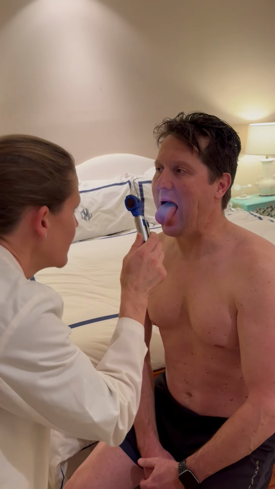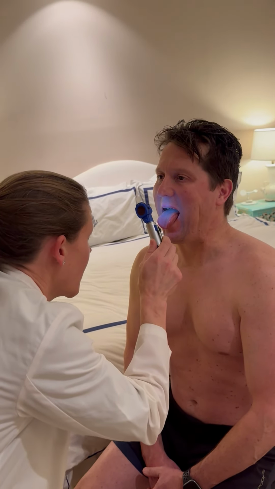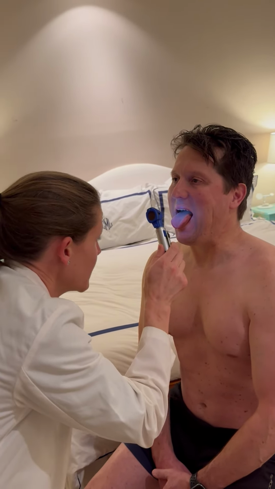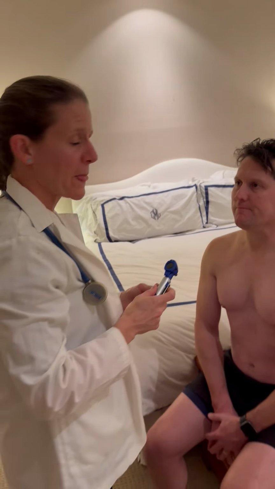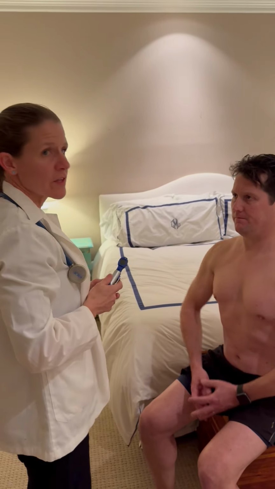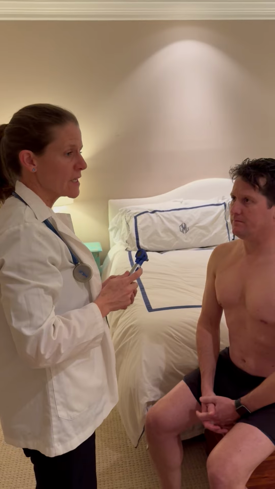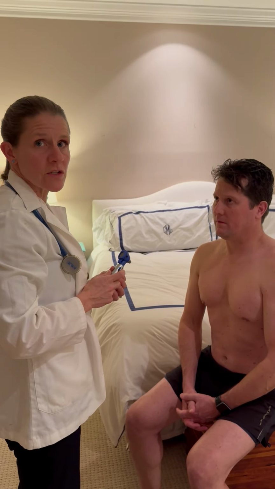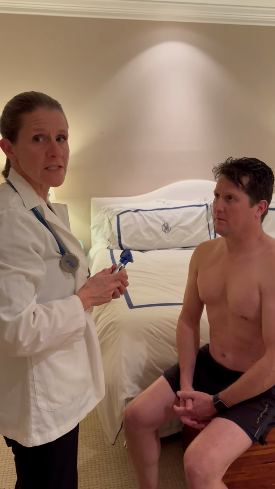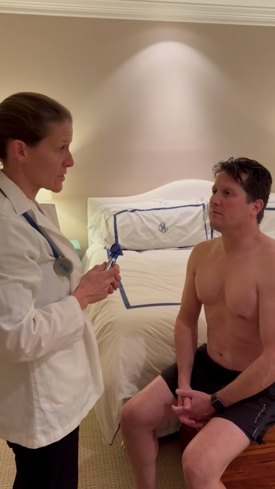Stick out your tongue, say ah. The posterior pharynx is moist and pink. The tonsils are grade 1. I was able to determine that cranial nerves 9 and 10, the glossopharyngeal and the vagus nerve, are intact because there was symmetric rise of the soft palate and the uvula with phonation.